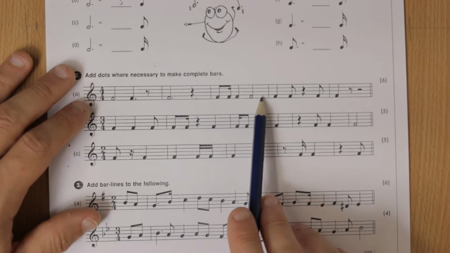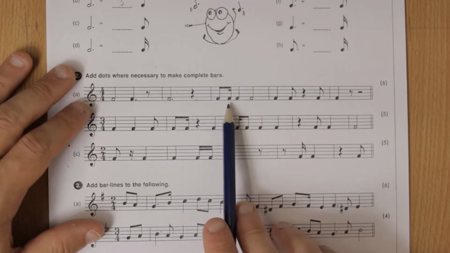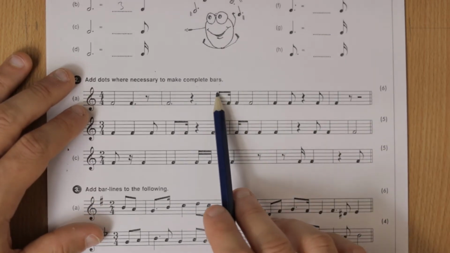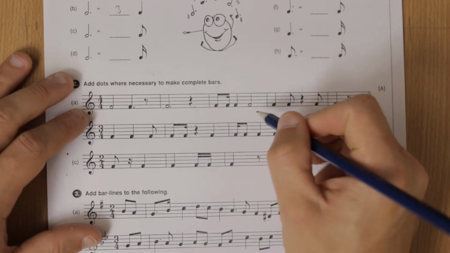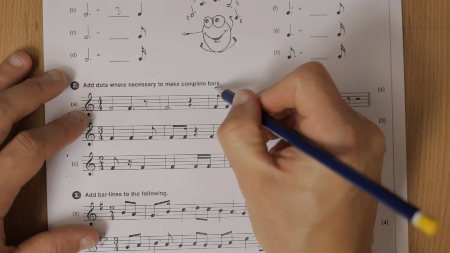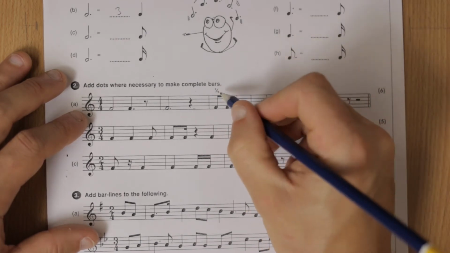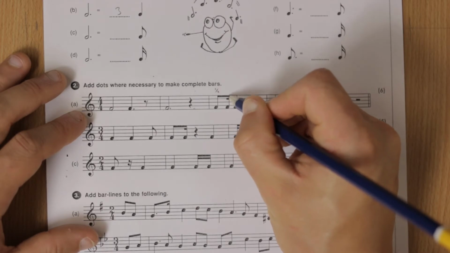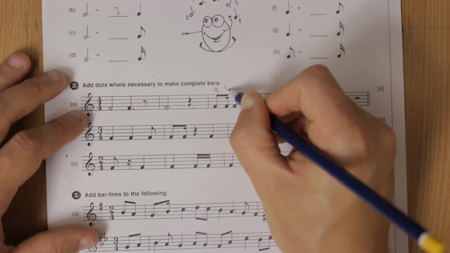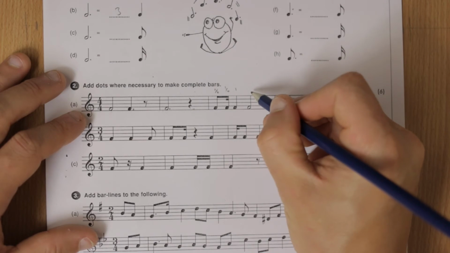Okay, it's getting trickier here. This is quite a difficult one. Finished on a hard one. A quaver is worth half. If you're finding it tricky, it might be worth just writing down what the notes equal. That's half. That's a semiquaver there. Notice it's got the 2 beams. So that's a quarter. And then that's 1 and that's 2.